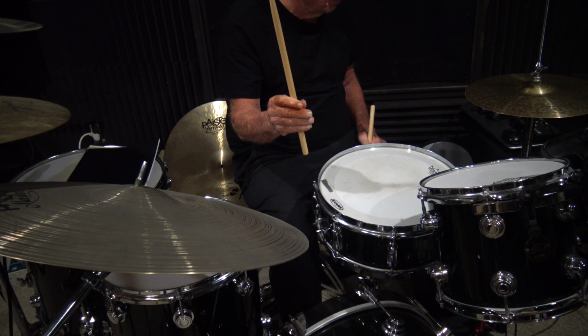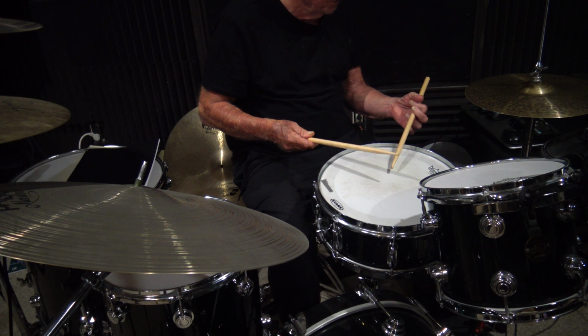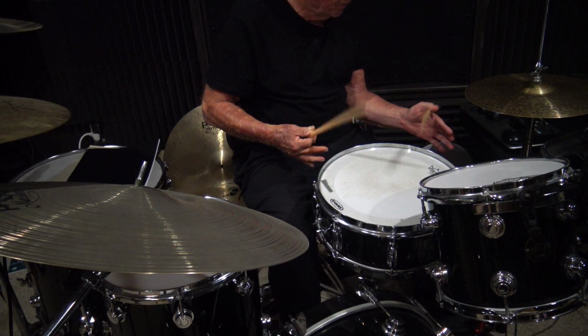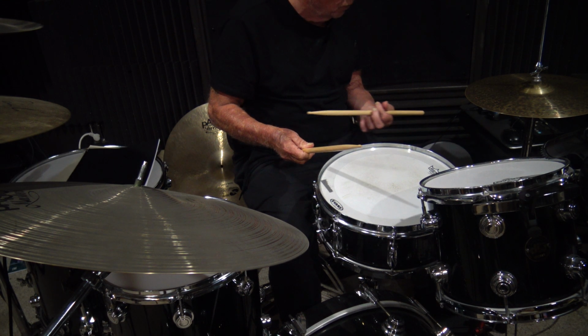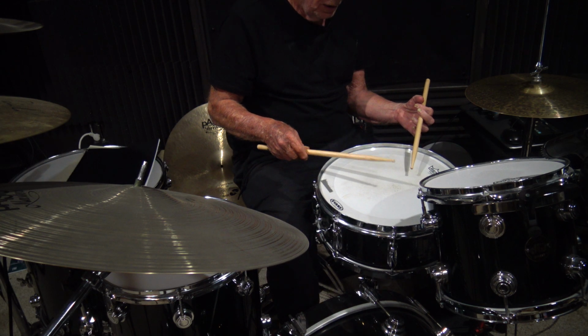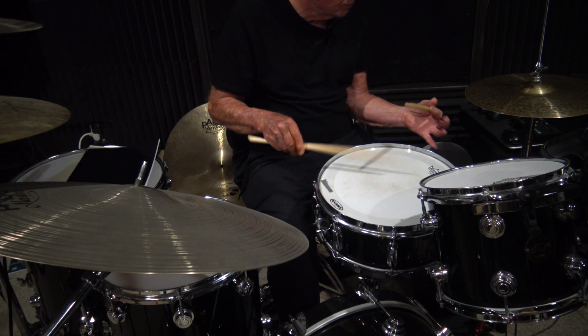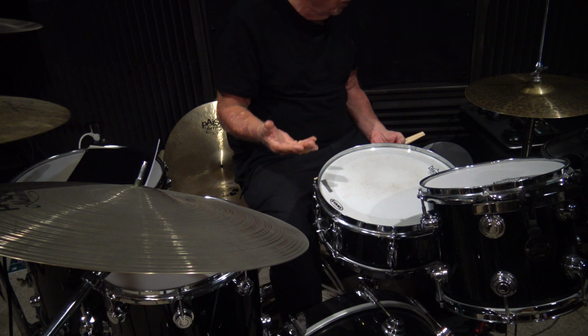I hold the stick with my fingers. I mean, if I use my fingers here, I'm using the fingers with my right hand, and I'm using my fulcrum with my left. But I'm going with the rebound.